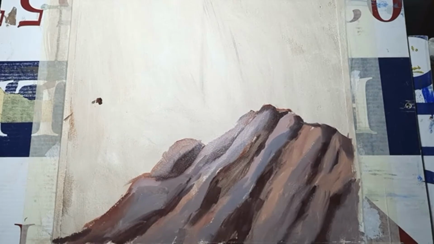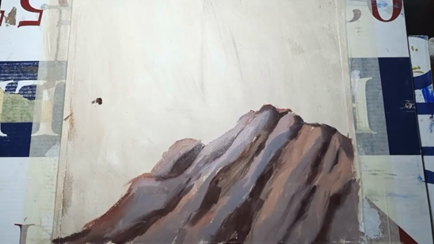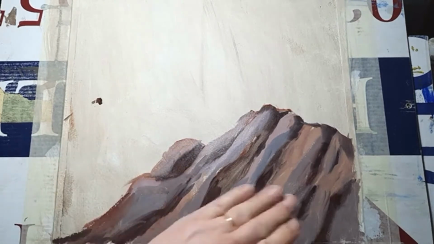Now what I'm going to do, remember what we said earlier about edges. Obviously these are all fairly streaky with fairly crisp edges. What I might like to do is just ever so slightly soften them. I don't want to soften them too much, because I do want the rock to look as if it's got a harshness to it, a cut edge.